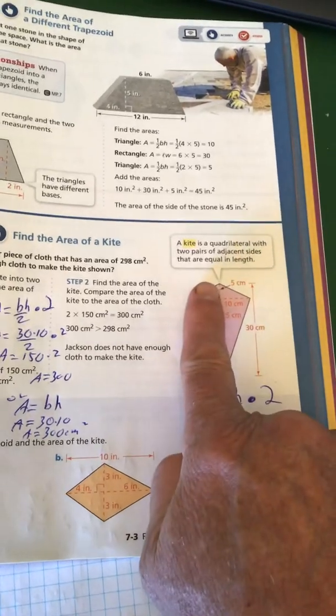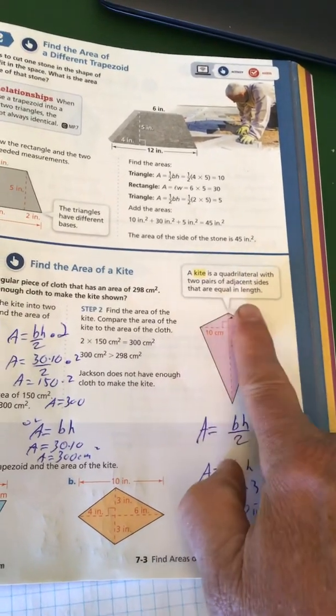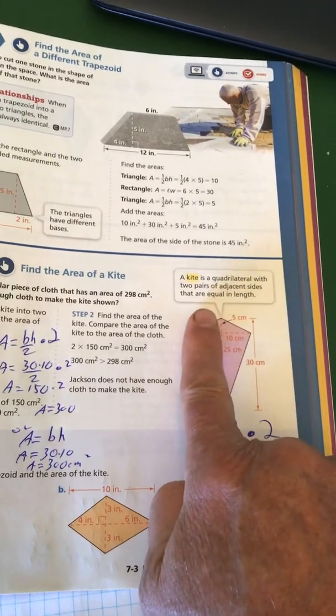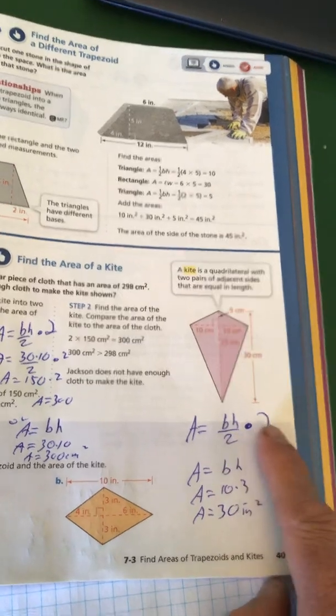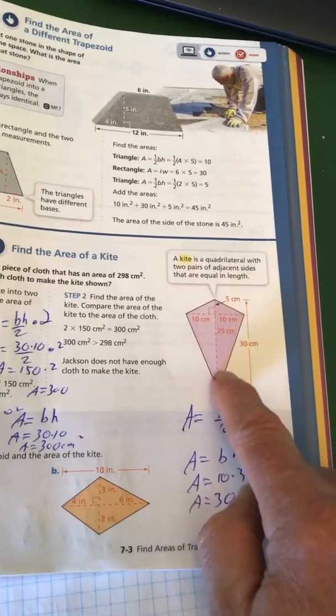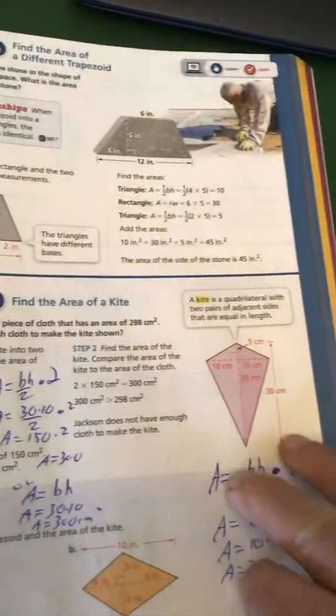If you don't get this, just treat them as two different triangles. Find the area of that triangle, and find the area of that triangle and add them, or you just find the area of that triangle and double it. And that's what happens when I double it. These cancel, and it's just base times that. Okay. Anyways, that's how you find areas of a kite.